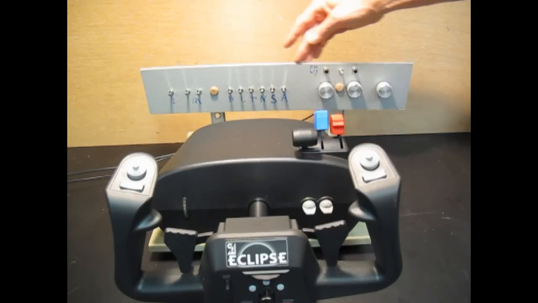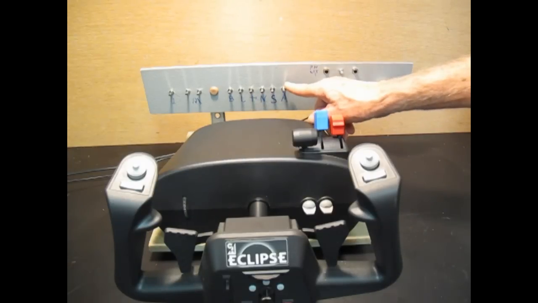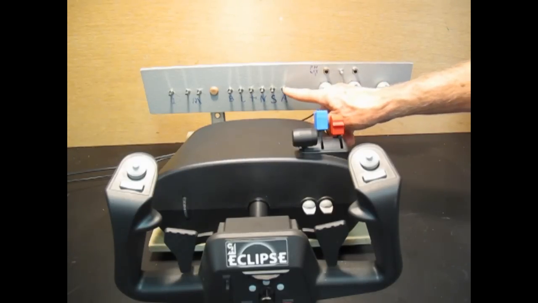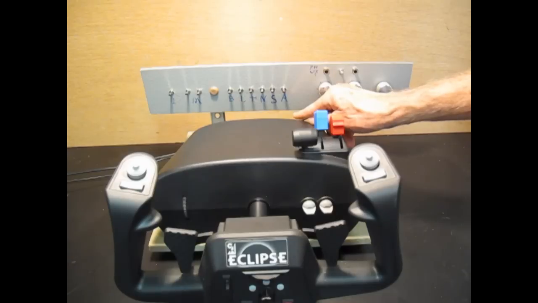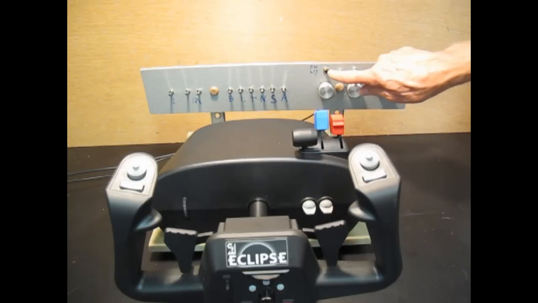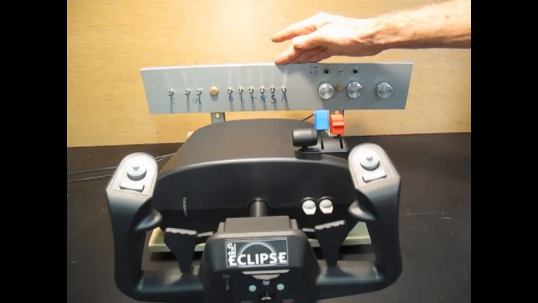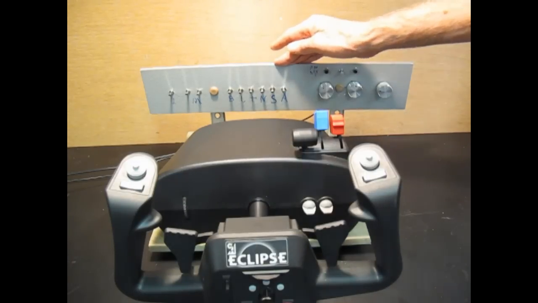Now this is my prototype panel. These are momentary switches, so they're always in the off position, just like your keys on a keyboard. You push it down and it releases, and up and it releases. Same thing with the push buttons here. These are momentary switches, and this will work exactly like a keyboard. And how is that possible? Well, let's take a look at the back.